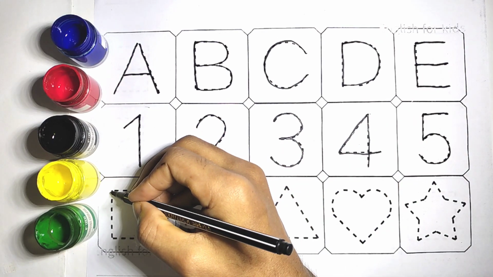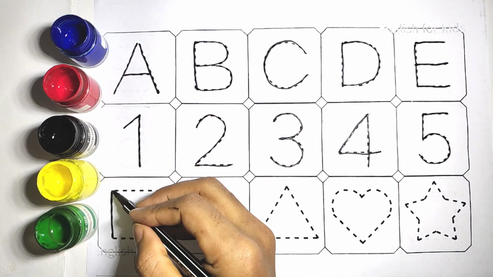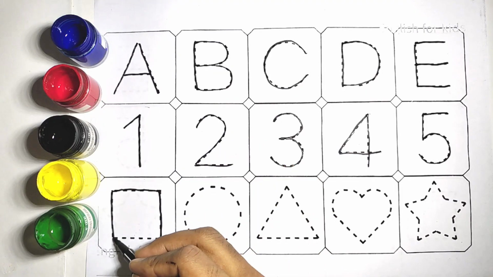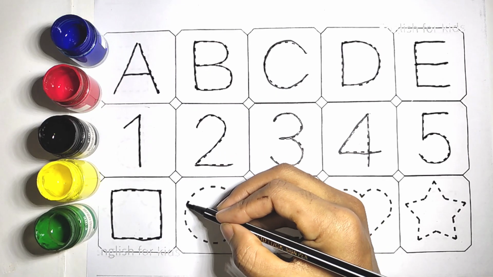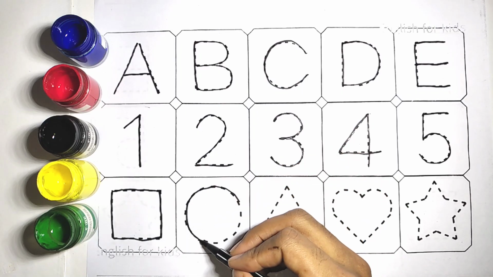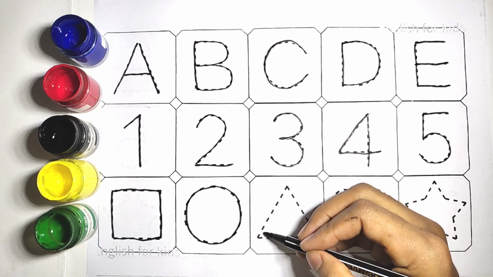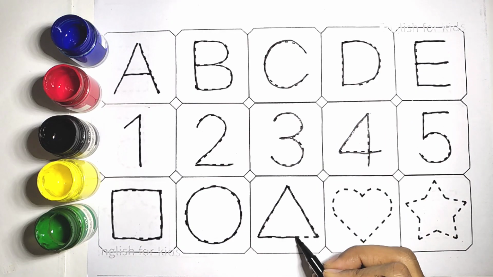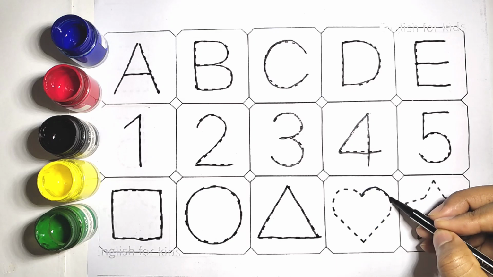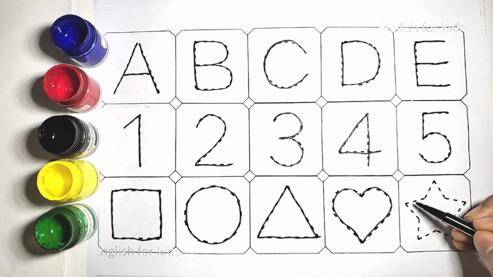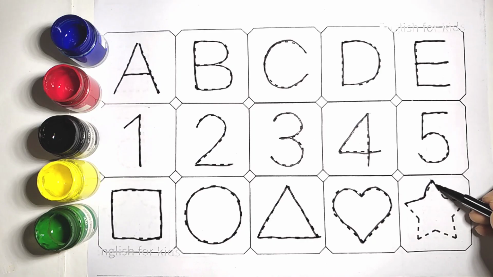Kids, now we draw 2D shapes. First we draw the shape of square. The next one is circle. Kids, now we draw the shape of triangle. And the next one is heart. And now we draw the shape of star.